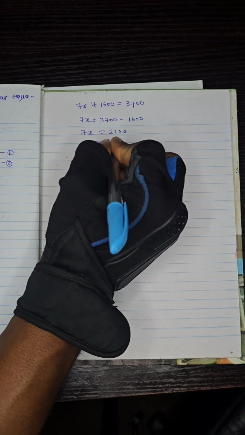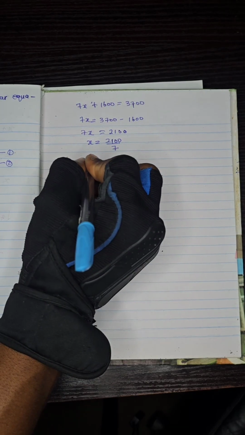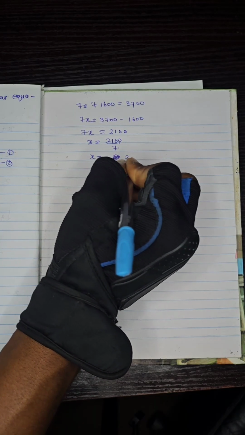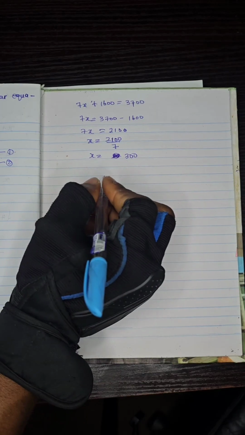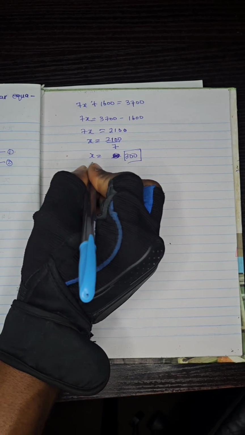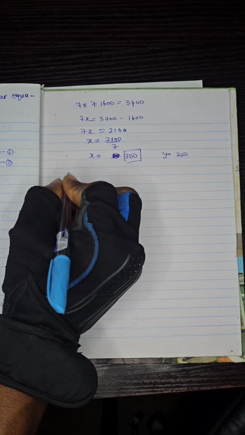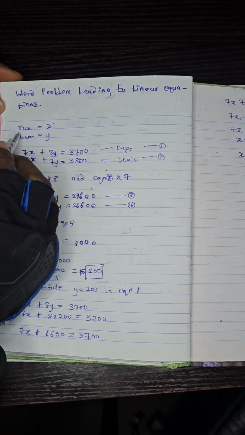X is 2100 divided by 7. X is now 300. It's supposed to be 300, but it's 300 naira if we change it to rice and beans. So meaning, since x is 300 and y is 200, the price per x from our definition here is rice, while y is beans.